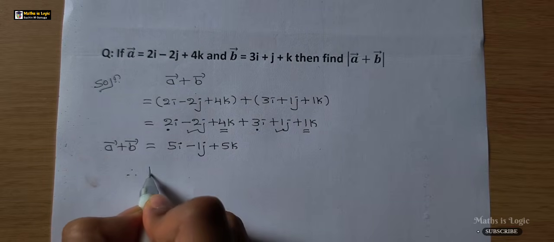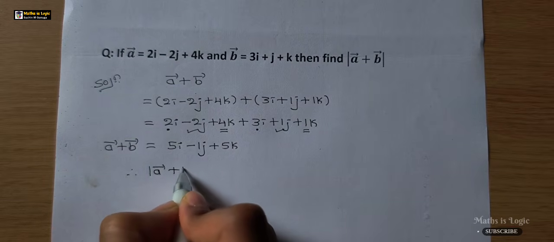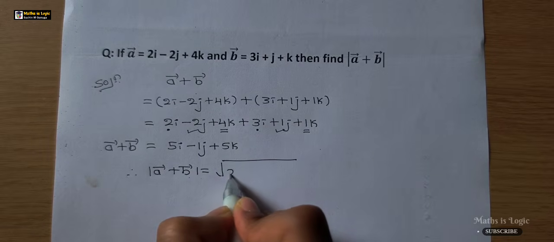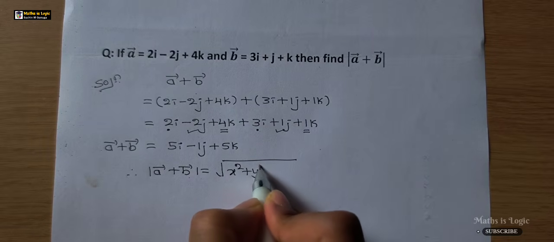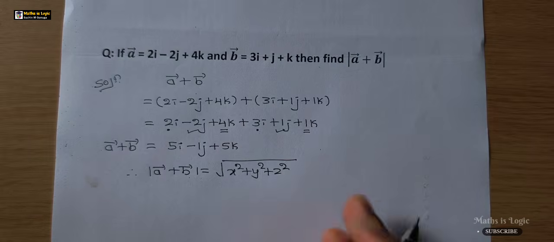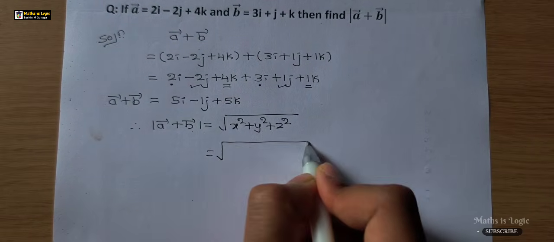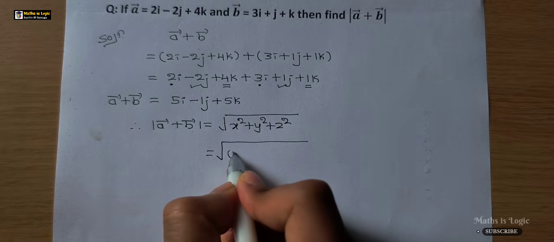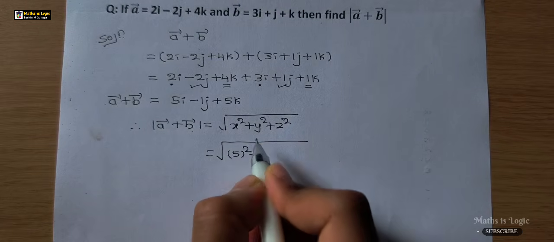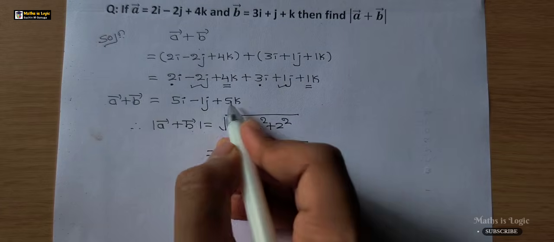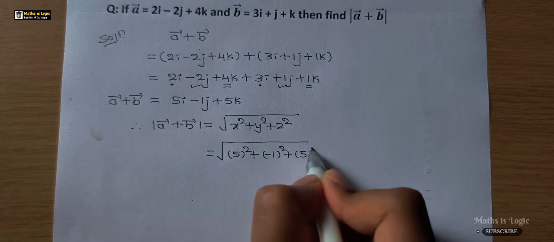Now magnitude, therefore magnitude of a vector plus b vector is equal to square root of x square plus y square plus z square. Now substitute, which is equal to square root of x is 5 square plus y is minus 1 square plus z is 5 square.